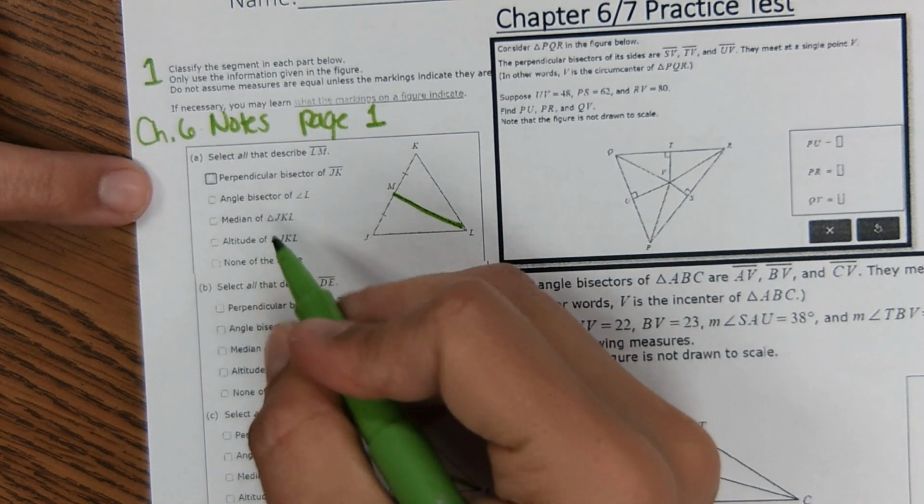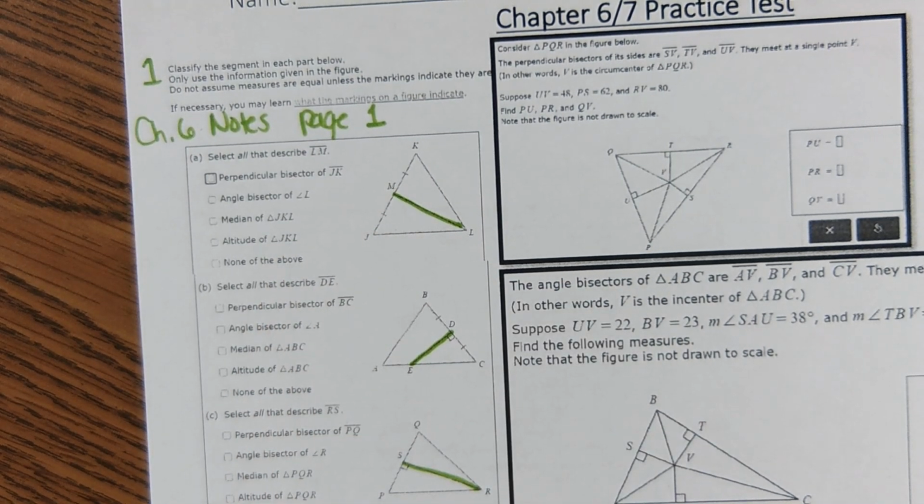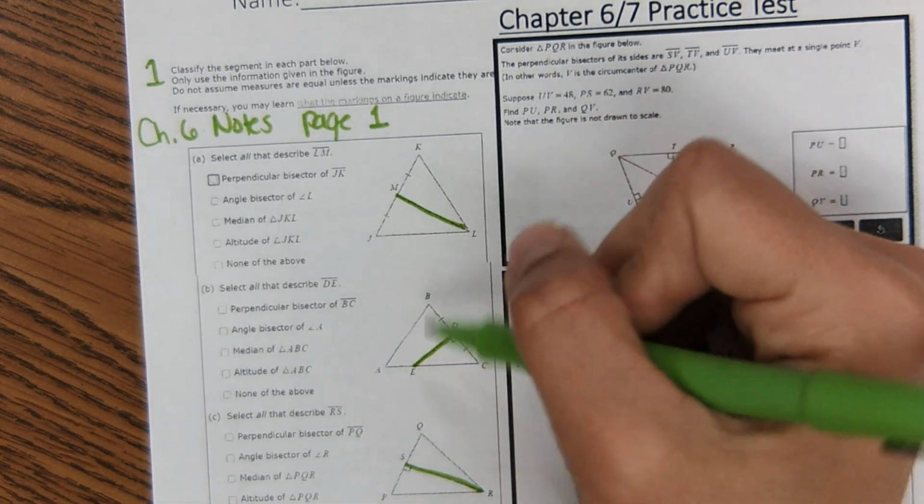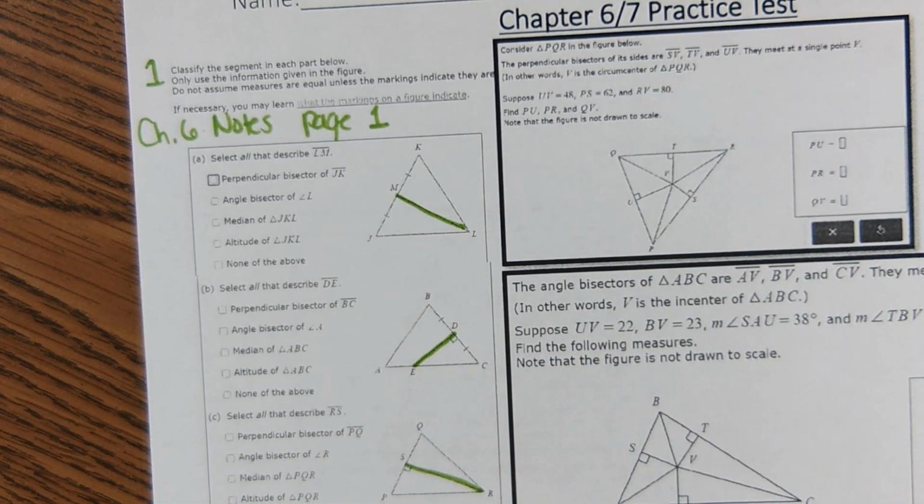They'll have slightly different questions, but the format, you know what I mean? It's on ALEKS, so it'll just give you a variation of this question.